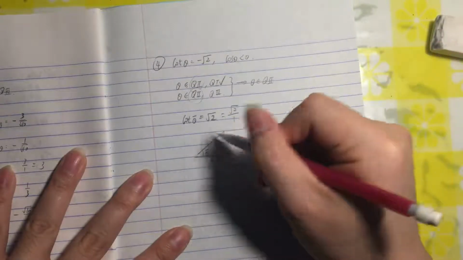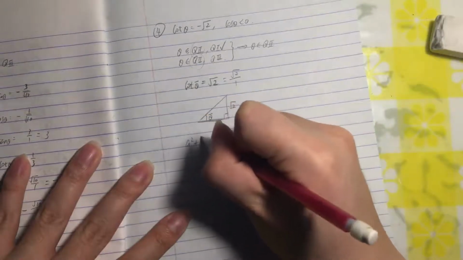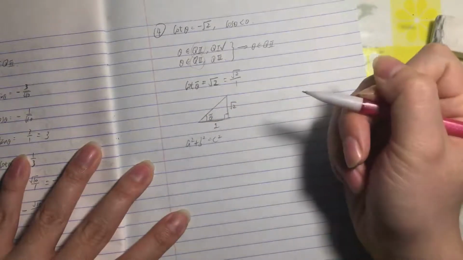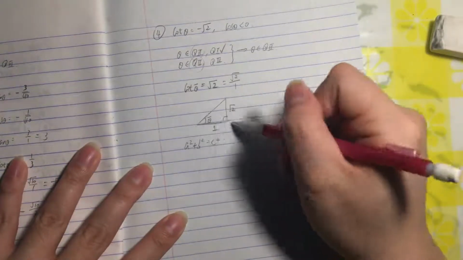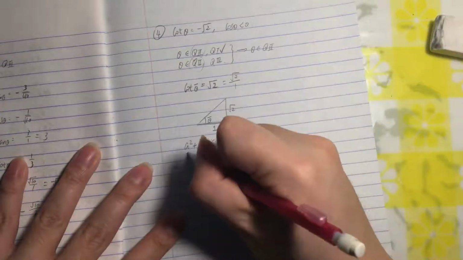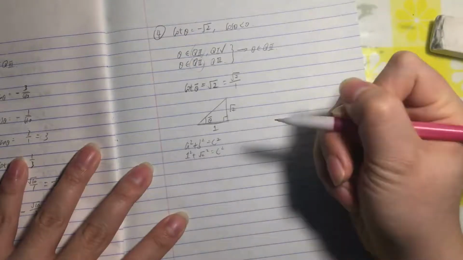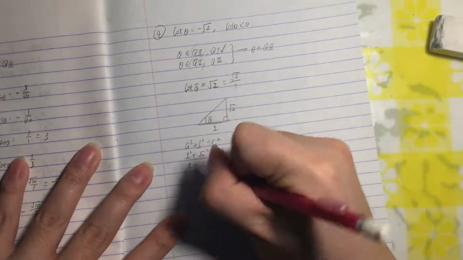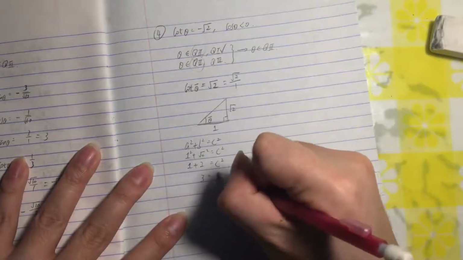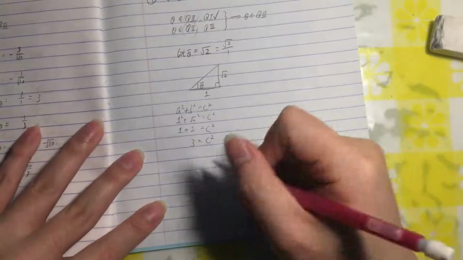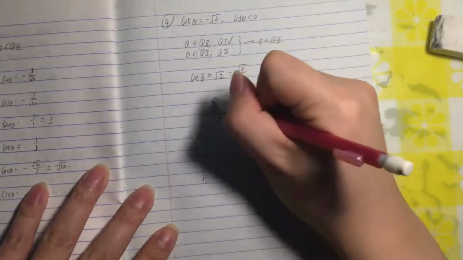Next, we can use the Pythagorean Theorem to find the missing side. The Pythagorean Theorem says a squared plus b squared is always c squared. We treat these three sides as a, b, and c. C is always the hypotenuse. Here a is 1, b is radical 2, c is missing. 1 squared is 1. Radical 2 squared is 2. 1 plus 2 is 3. So c squared is 3. For c, I take the square root. I get c equal to square root of 3. That's the missing side here.